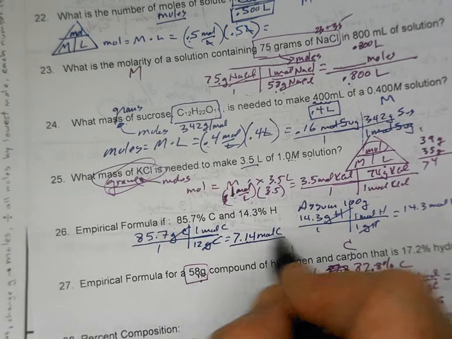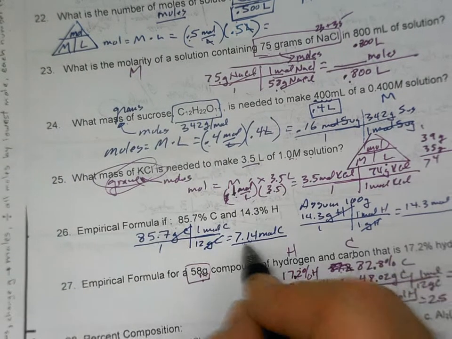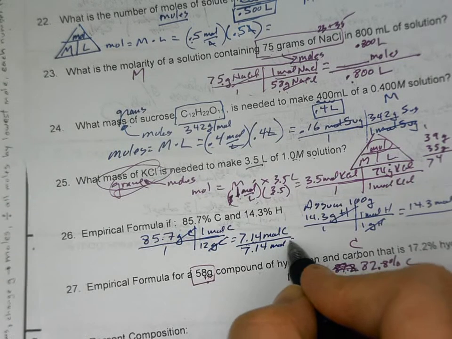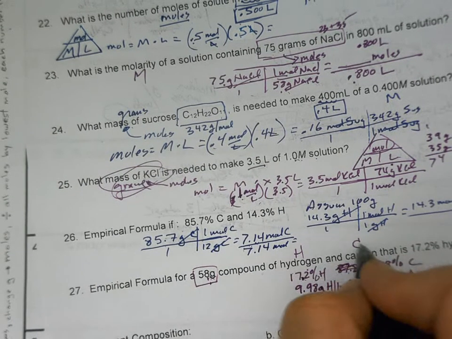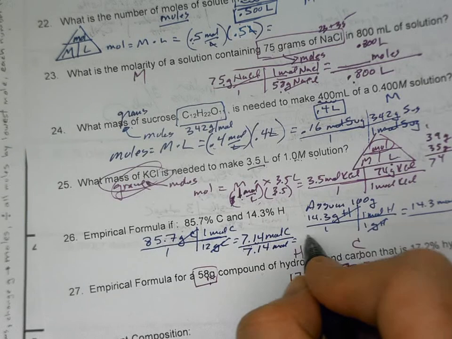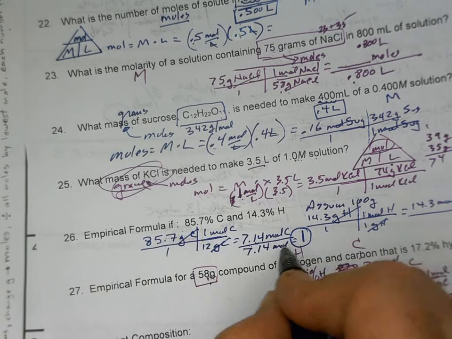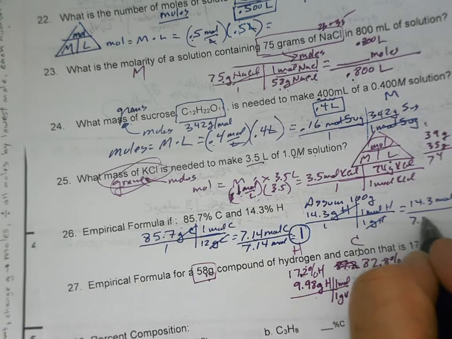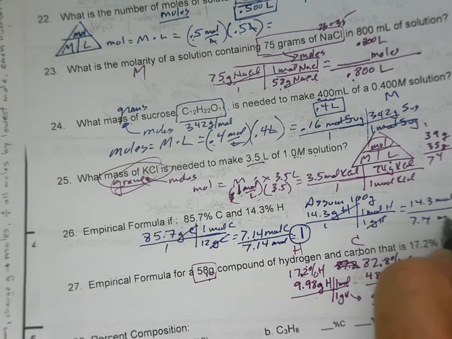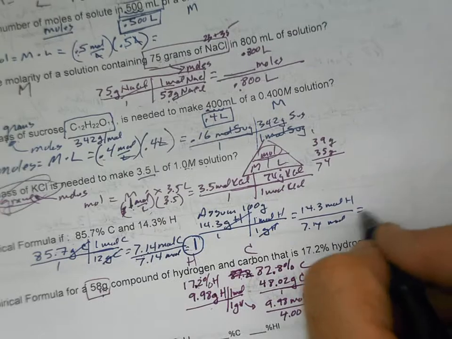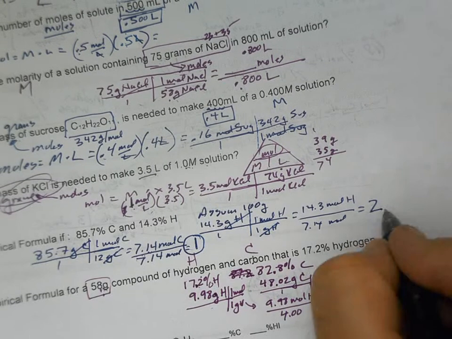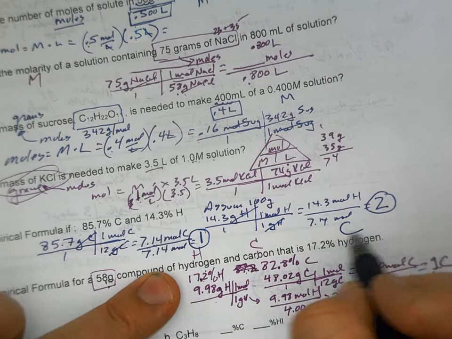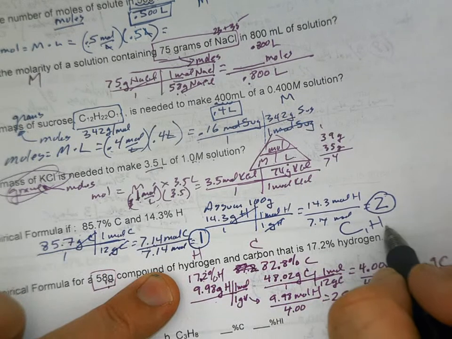We're going to divide both of these by the lowest moles we just calculated, 7.14 moles. So now for carbon, the ratio number is 1 carbon. And over here, 14 divided by 7.14, well, I can just look at that. I don't need to put it in the calculator. That's going to be 2. So this was for hydrogen. So this chemical is going to be C1H2.